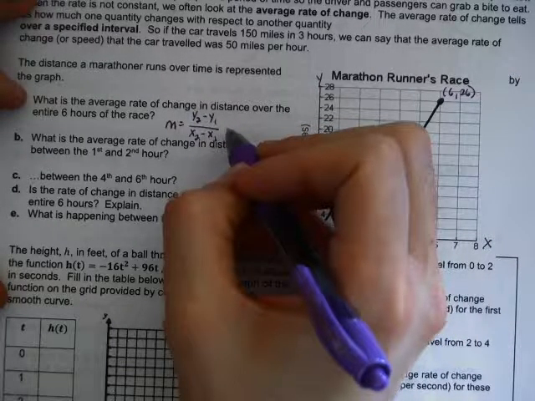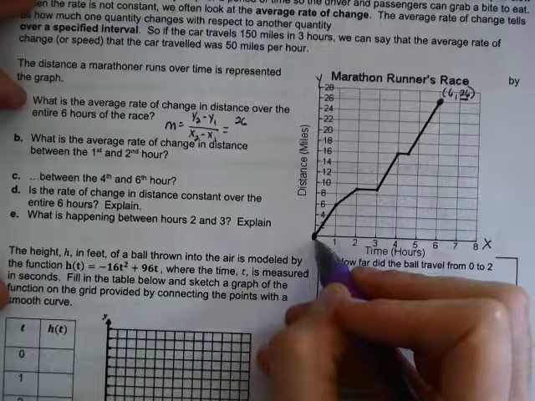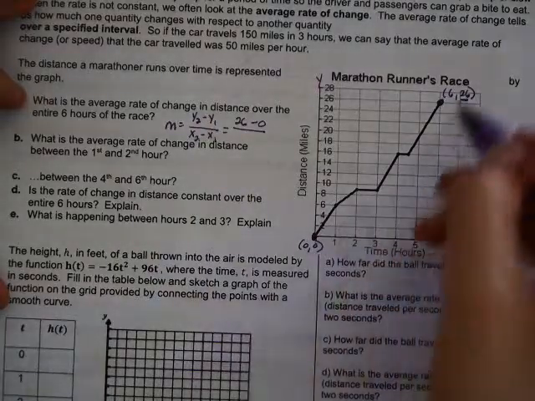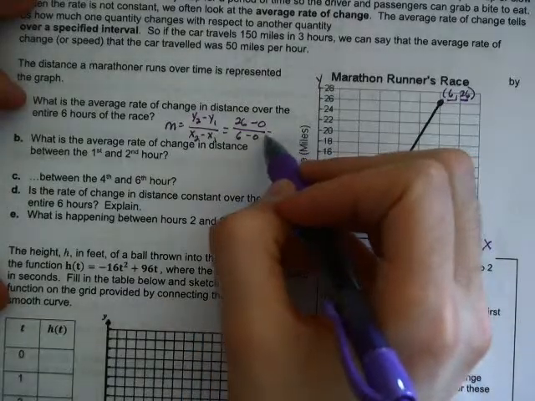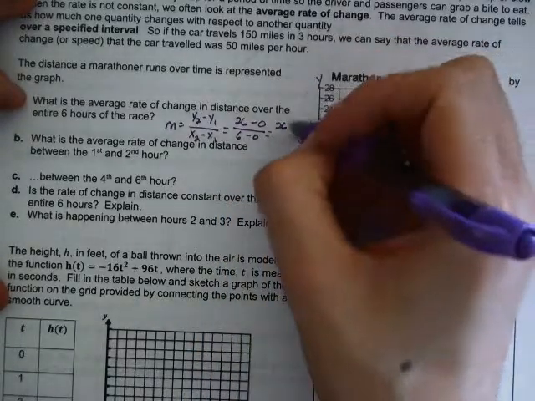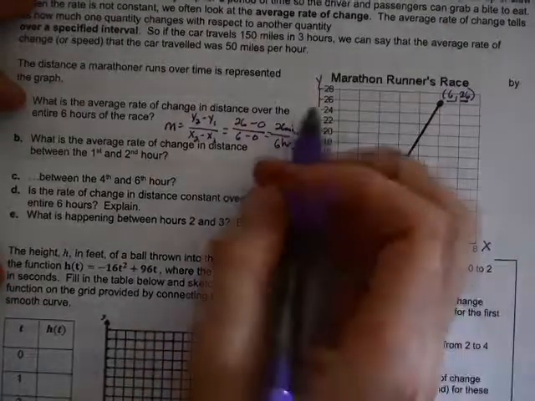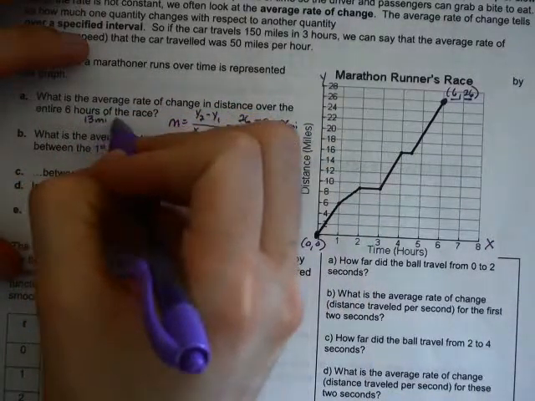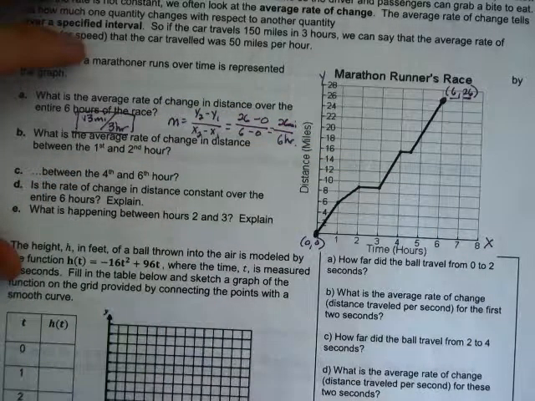So what does that mean? Well, 26 will go first. That's the y value here. And then down here, your point is (0, 0). So 0 will go next for the y. So for x, it would be 6, 6 for x, and 0 for x down here. When you subtract those two, you get 26 miles per 6 hours. And we can simplify that fraction. If we simplify that fraction, dividing both by 2, you get 13 miles per 3 hours. And that would be your average rate of change.